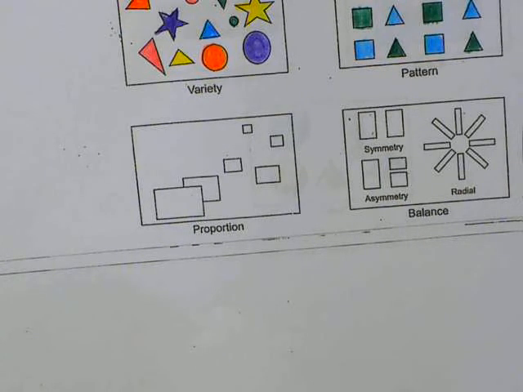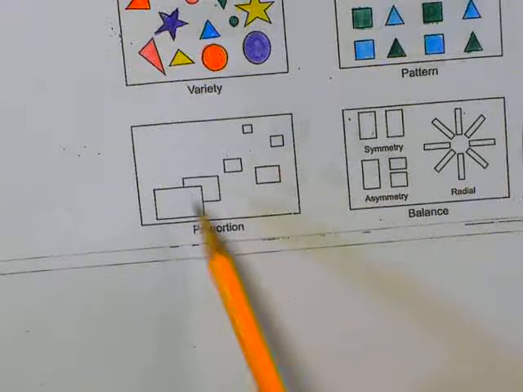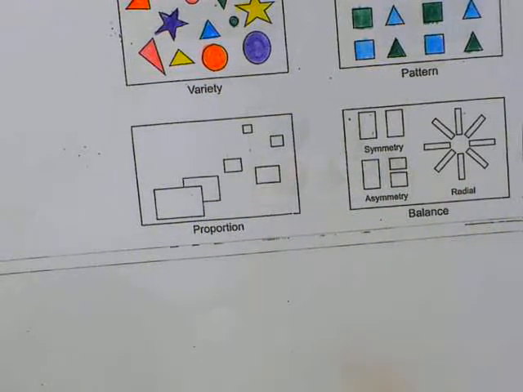Yes, sure. That's proportion. When you look at these rectangles, they're all the same size. Why? Andrew? It's because we just added one to them, and they're eventually gonna make it to the big one that was the closest. Okay, but Julian?